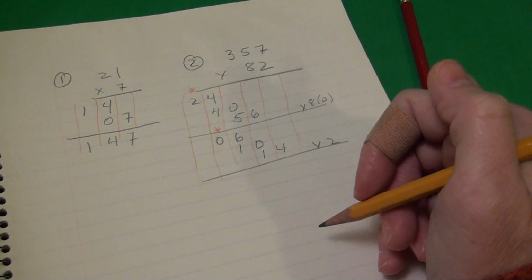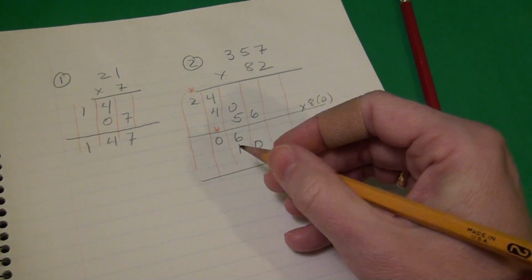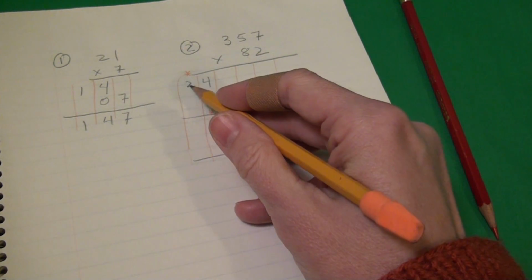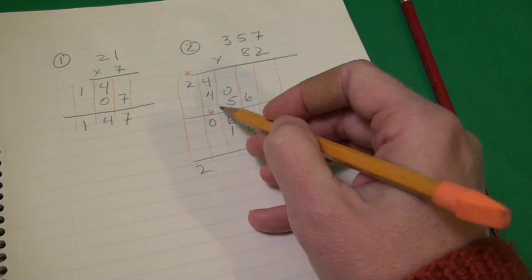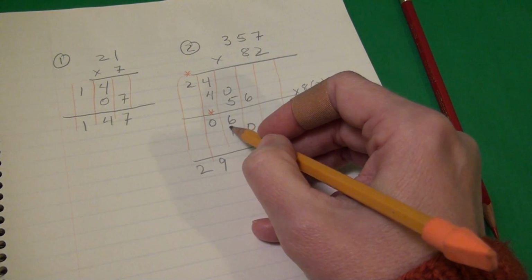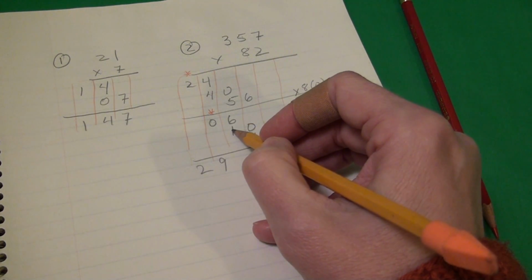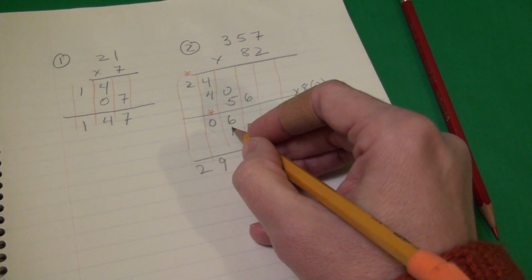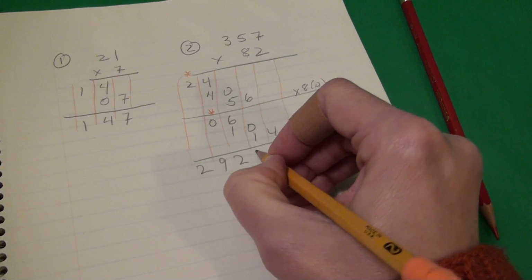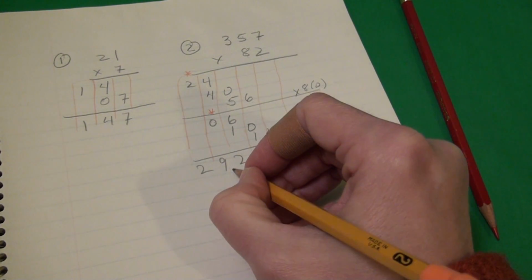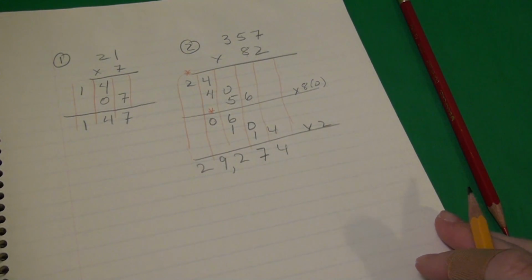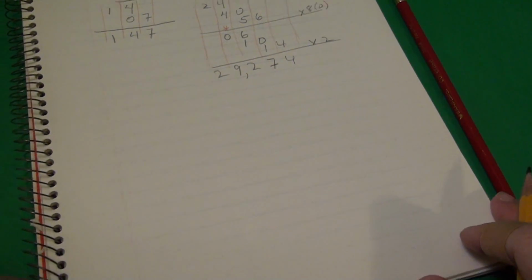Now the final step that is extra with working on pencil and paper, because you don't have an abacus to take care of things as you go along, is we add things together. So this will be a 2, this is 8, but it's going to have a carry, so it's going to be 9. And this is 12. Already took care of the carry. 6 plus 1 is 7 and 4. So the answer here is 29,274. So those are relatively simple examples.